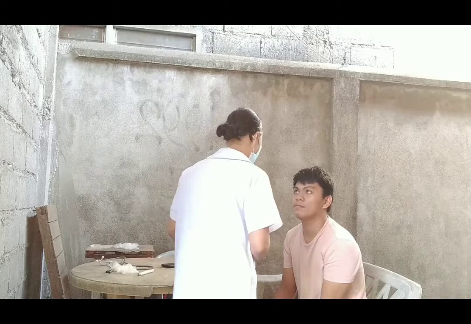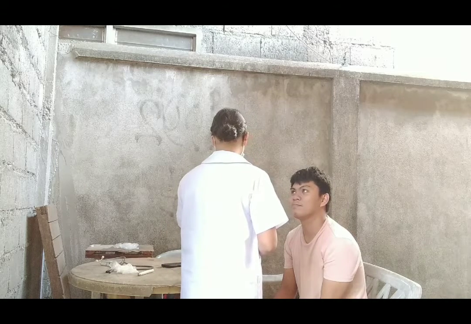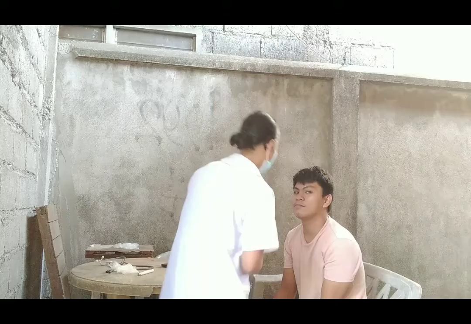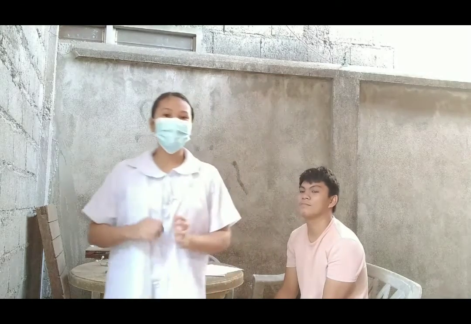His conjunctiva is smooth and pink in color, which is good. And now for the cornea. So the details of his iris are visible.